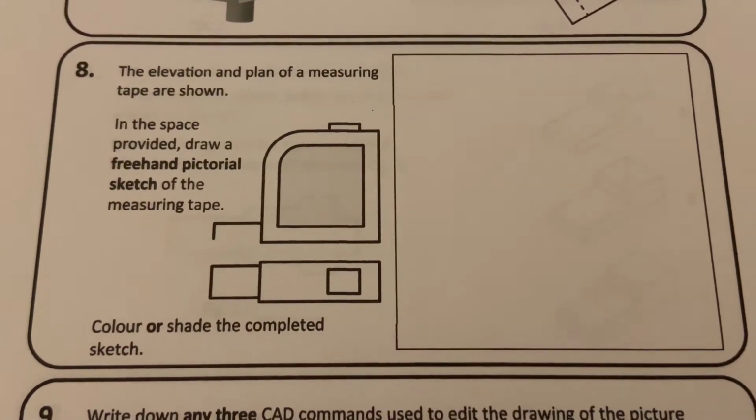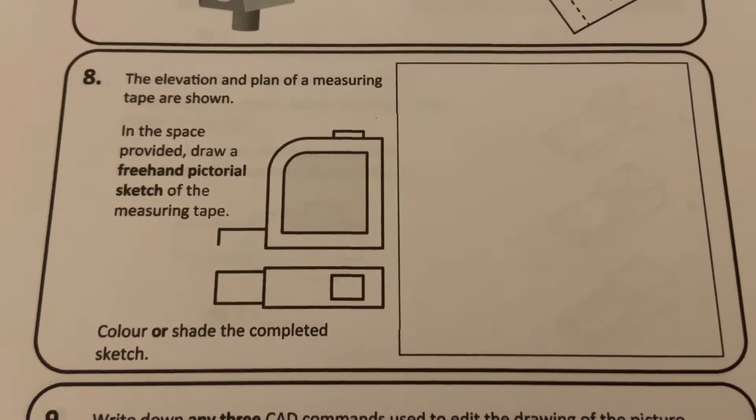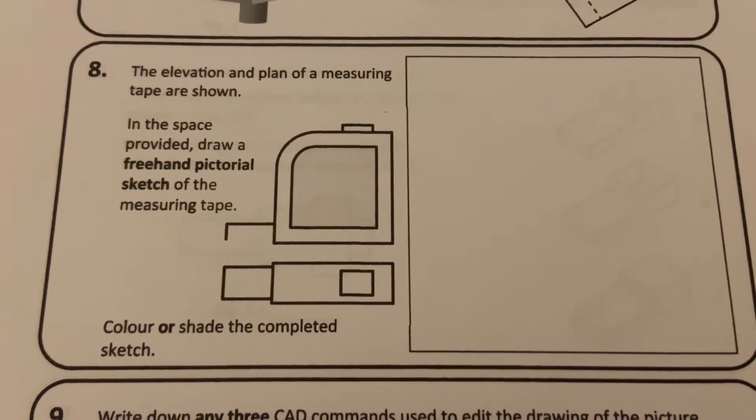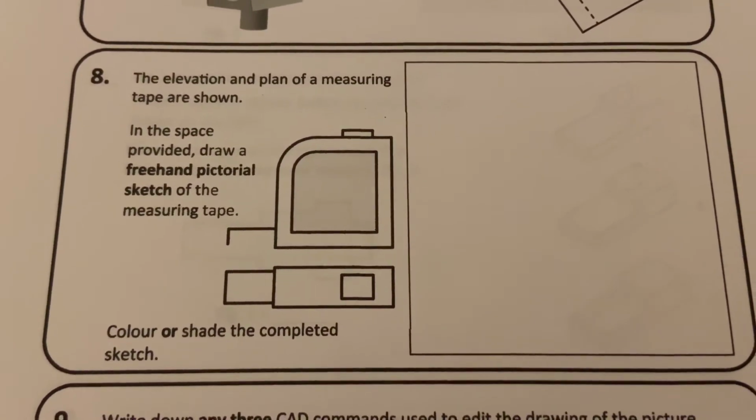Question 8. The elevation and plan of a measuring tape are shown. In the space provided, draw a freehand pictorial sketch of the measuring tape. Color or shade the completed sketch.